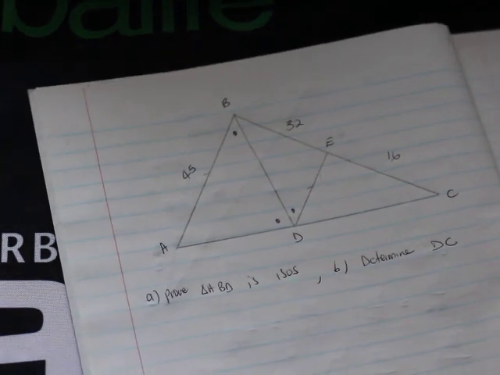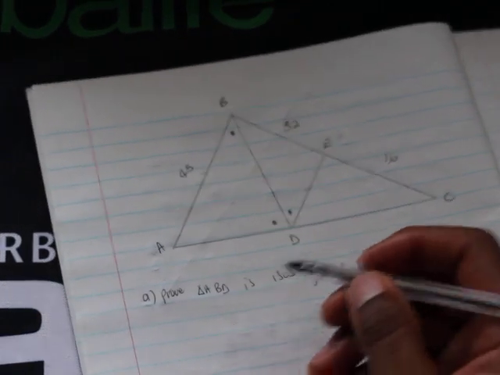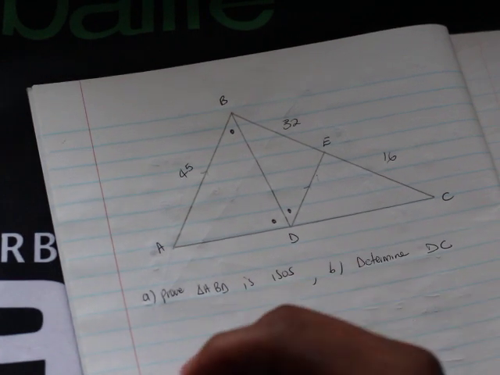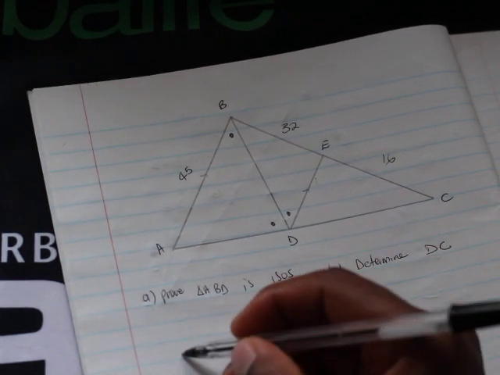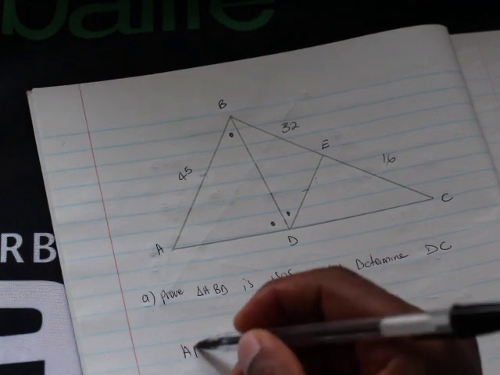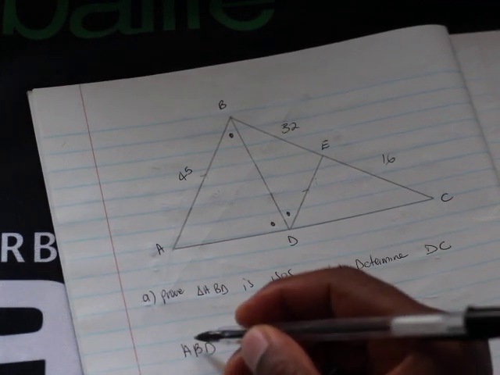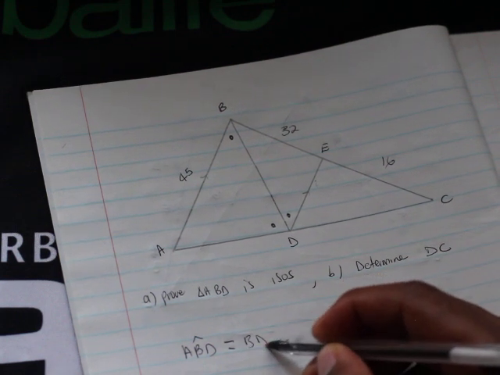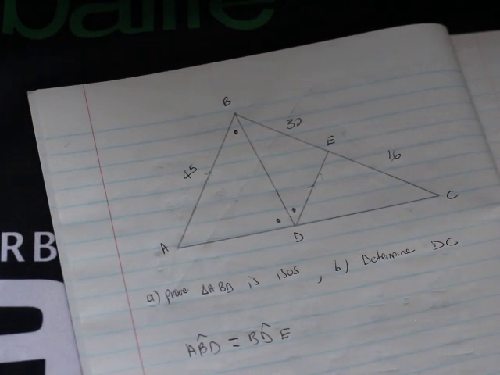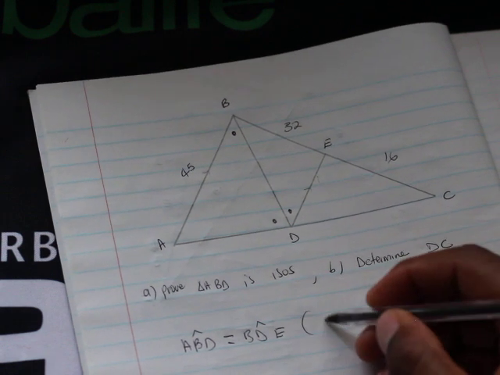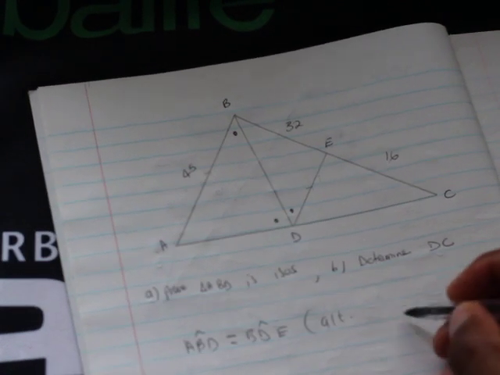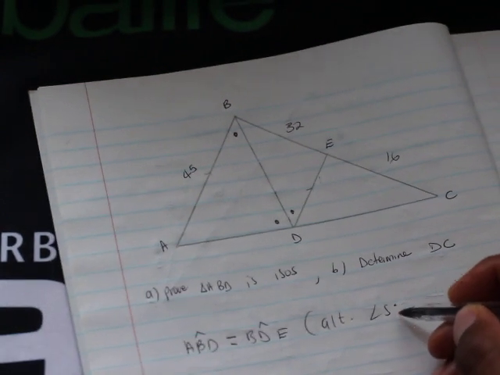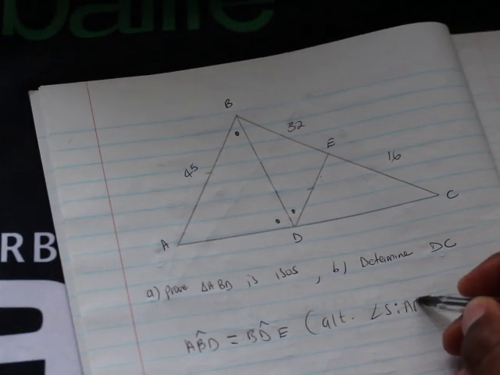So as always with geometry, you need to be very explicit when writing down your answers. ABD is equal to BDE. The reason is alternating angles, since there are parallel lines AB and DE. Okay.